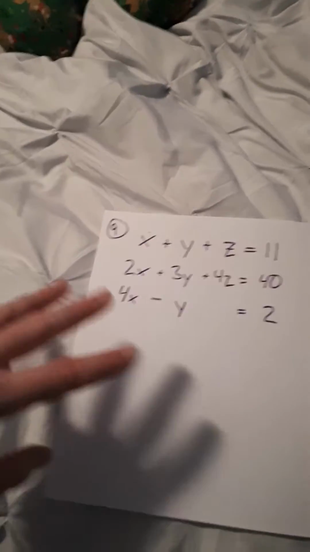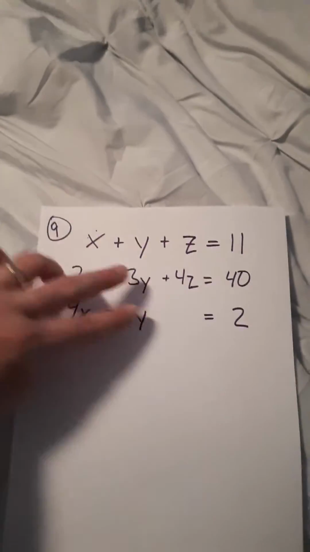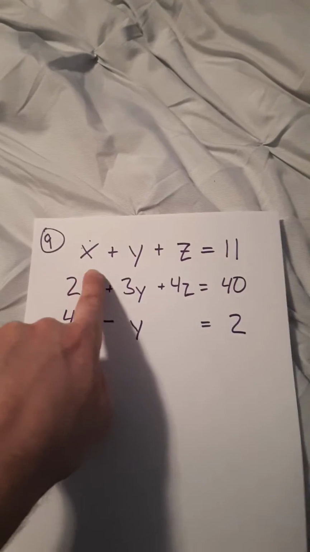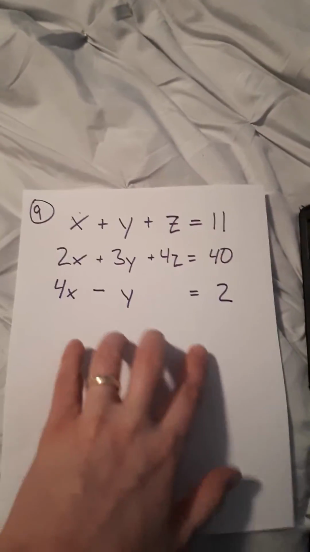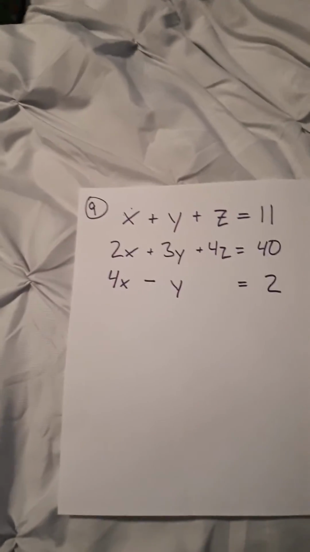Just go through. And basically here, it's even easier because once you go after your z's, like multiply that top one by negative 4, go after your z's, then you have two variable equations anyway. So that will help you a little bit more.